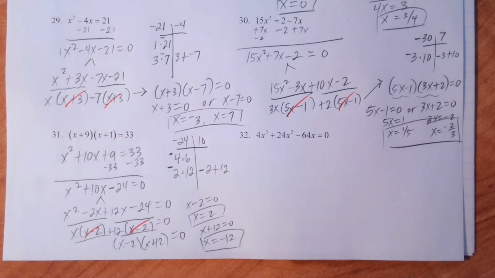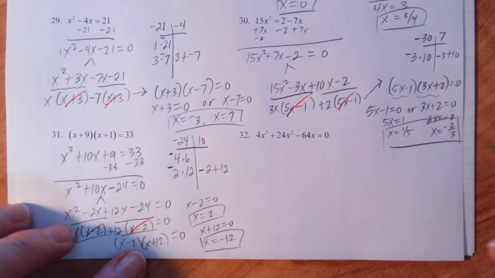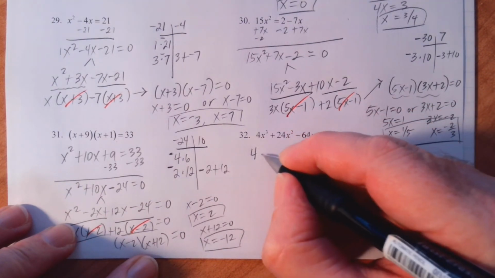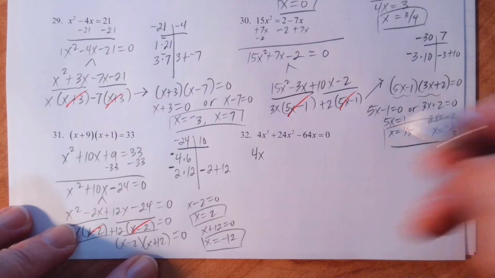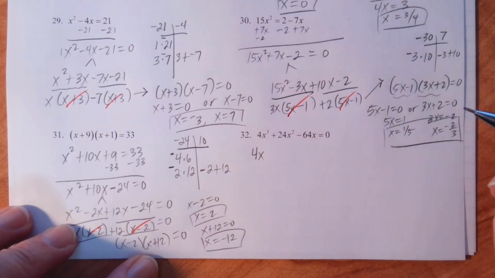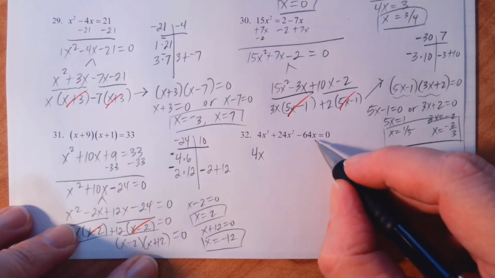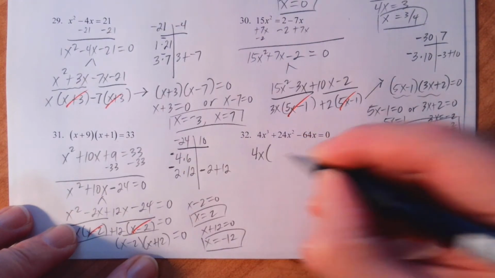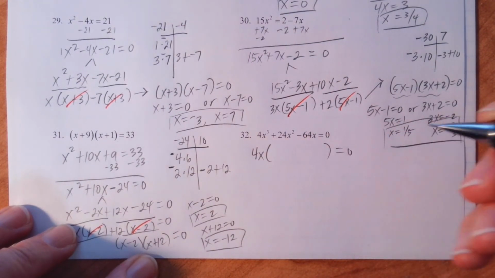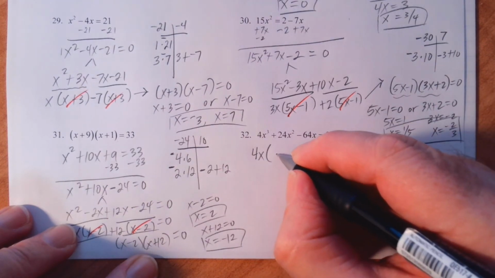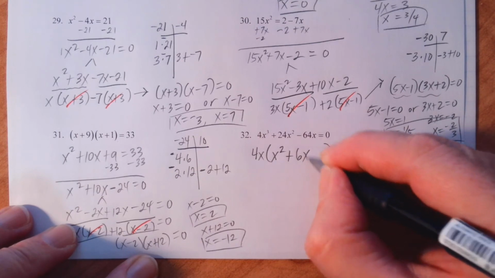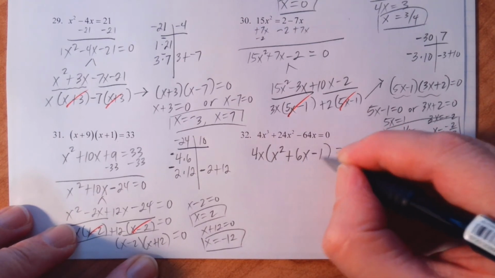All right, last problem. Looks like we definitely have a GCF here. Let's factor out a 4x. Looks like that's our greatest common factor. 4 goes in all three of these terms. Notice x is the highest power of x to the first. And so let's factor out a 4x. It'll be times x squared plus 6x minus 16.